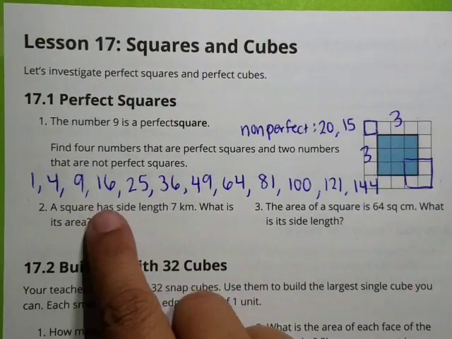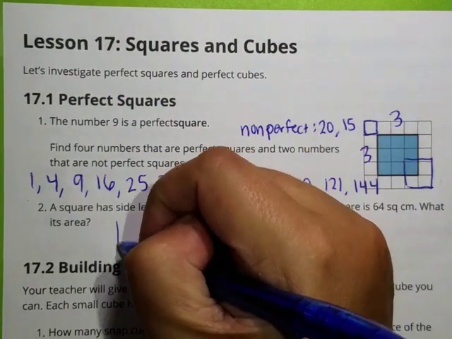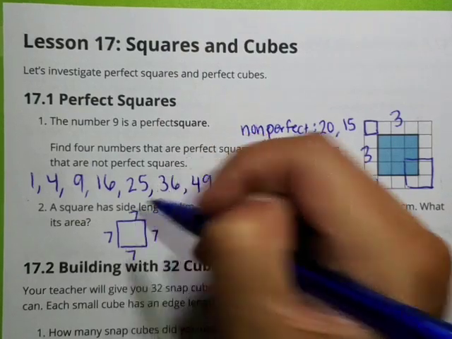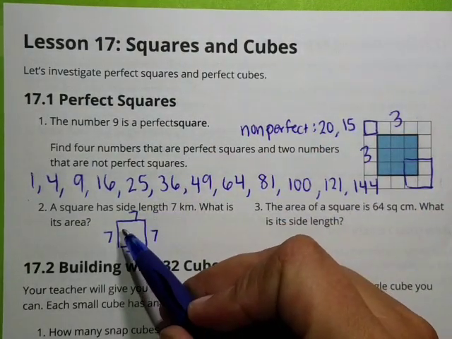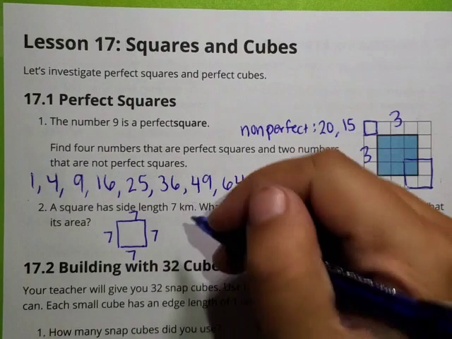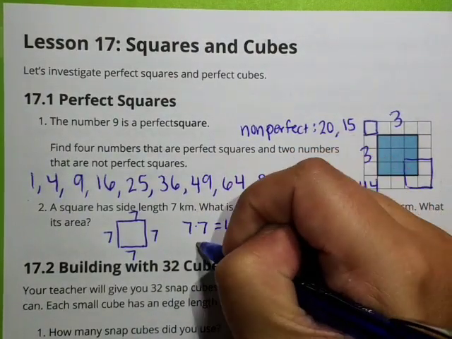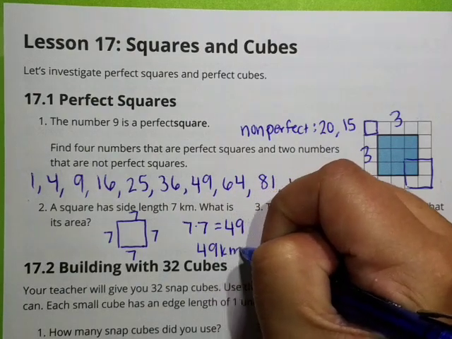So number 2, a square has a side length of 7. What is its area? So if we draw a square, we know that 7, 7, 7, 7 goes on all the sides. Area is length times width or base times height. So 7 times 7, which gives me an area of 49. So 49 kilometers squared.